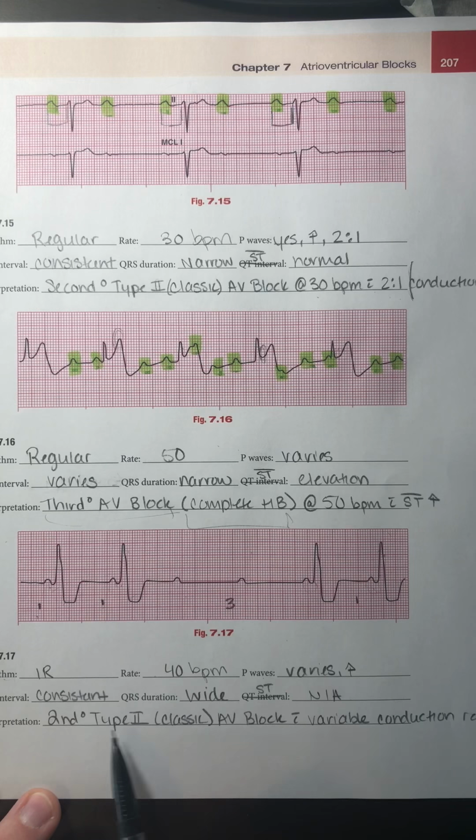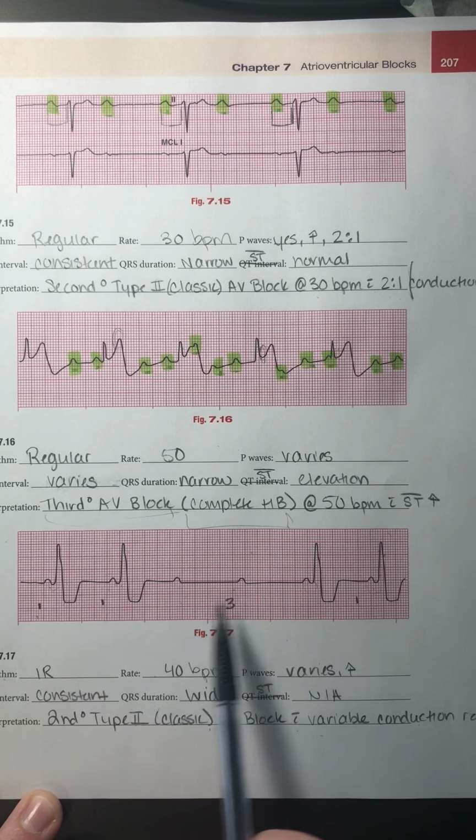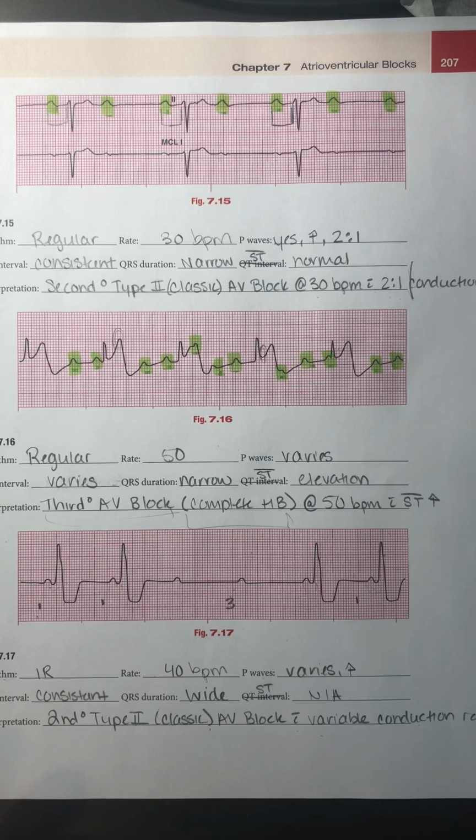So I have second degree type 2, which is also called classic AV block, with a variable conduction ratio because I do have a different amount of P waves per QRS complex depending on what complex you're looking at. And if we think back to our poem, if we have more P's than Q's, then we have a Mobitz 2. So remember, type 2 would also be called a Mobitz 2. It's just another name for type 2, but I do have more P's than Q's, so it also fits with our poem.